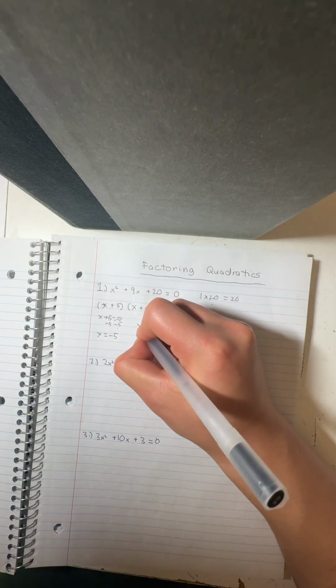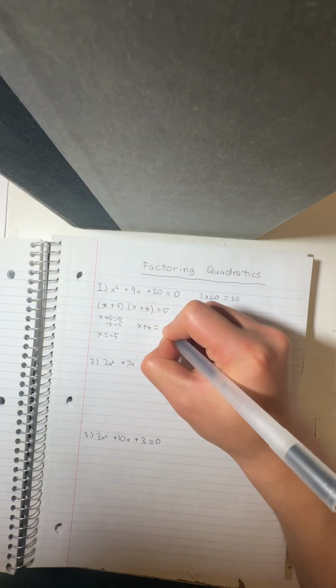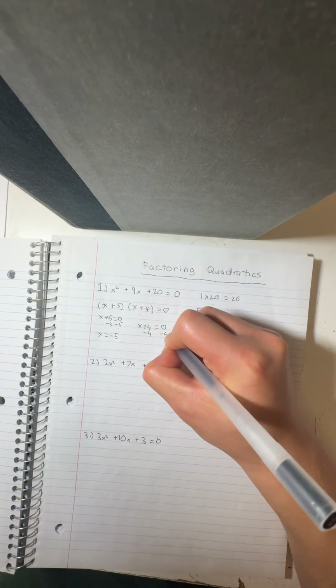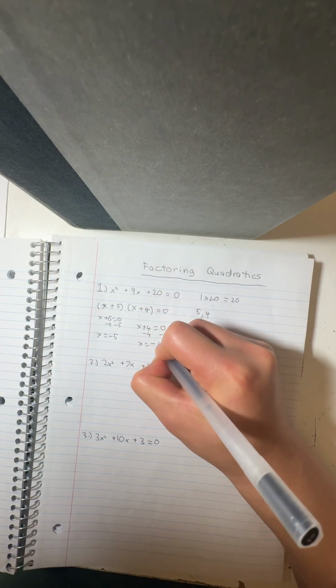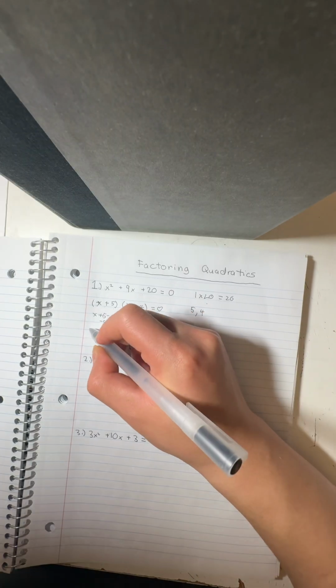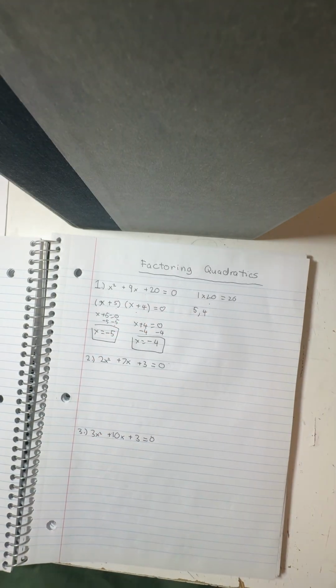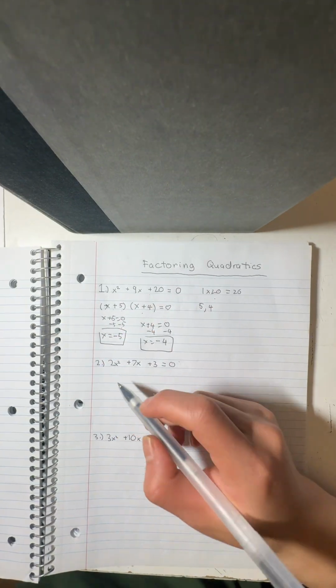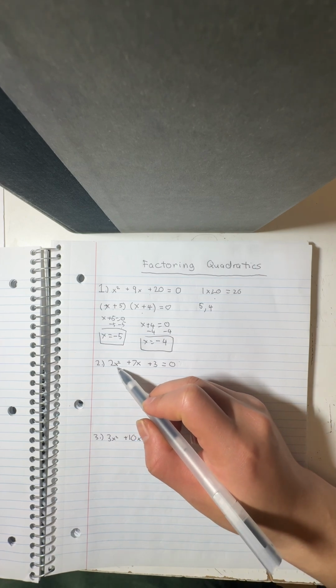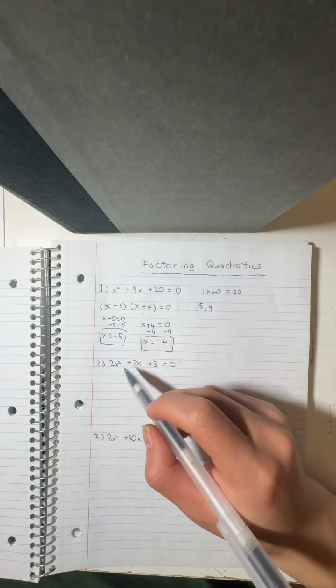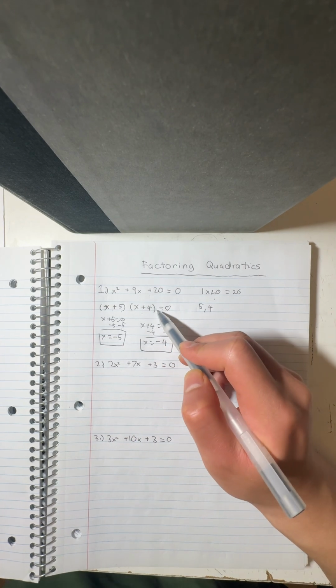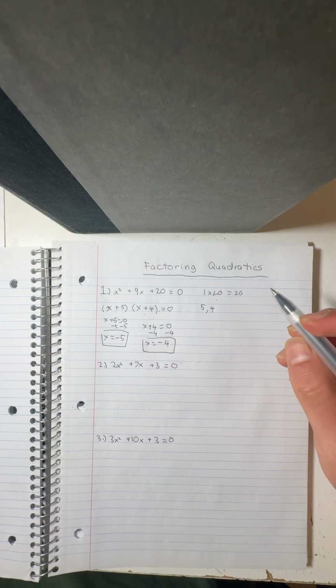Same thing for here. Write it out as x plus 4 equals 0, minus 4, minus 4. X equals negative 4. And here are your 2 answers. For the second example, there's a 2 in front of the x squared. And in this case, you can't just simply do it the way we did in the first question.